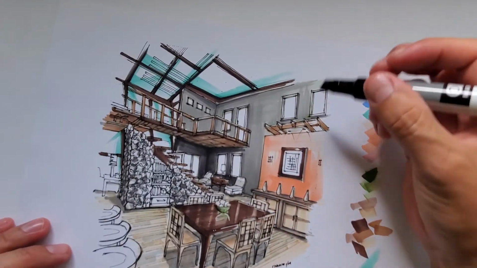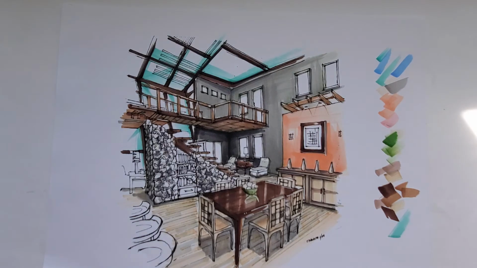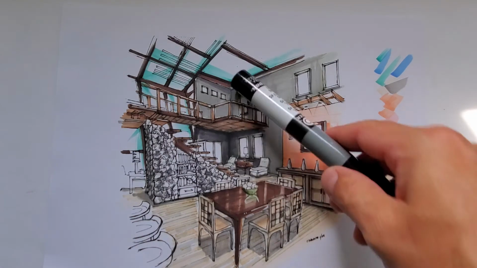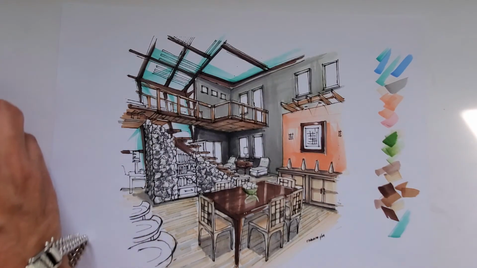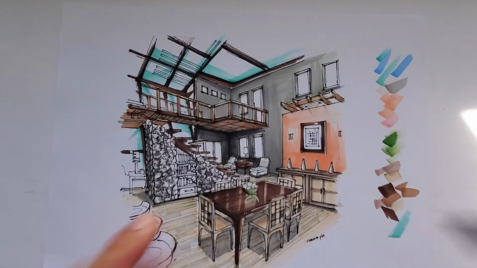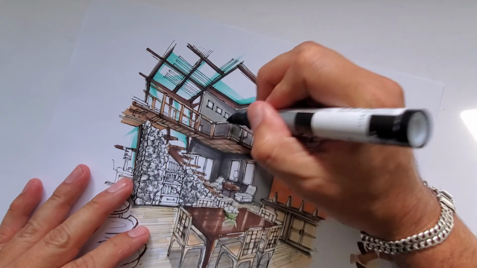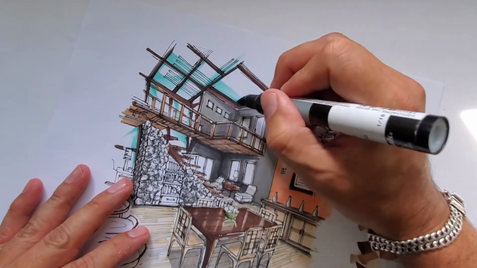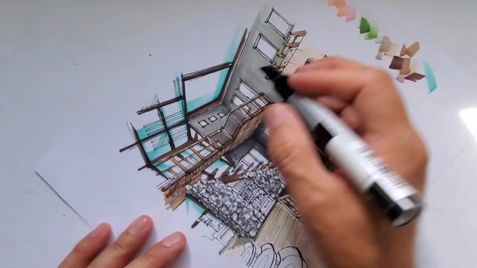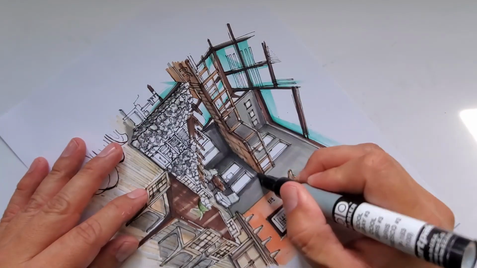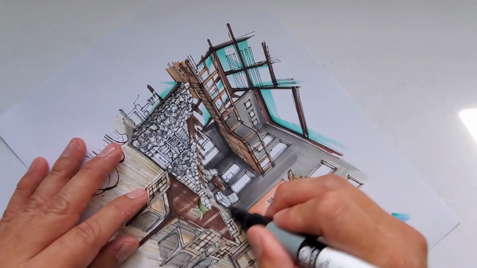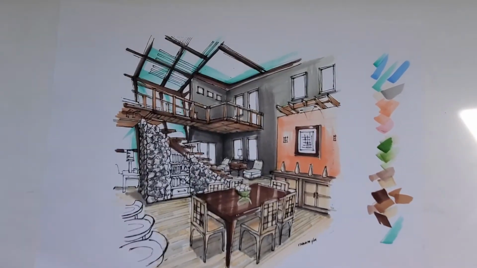There you go. I'll leave it just like that. So you can see how it gets darker. This is a little lighter, right? That way it doesn't look so disconnected. There we go. That's that gray wall back there.